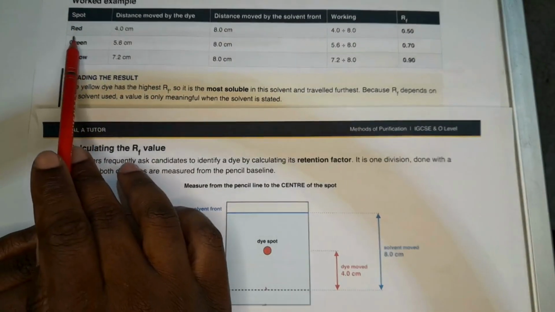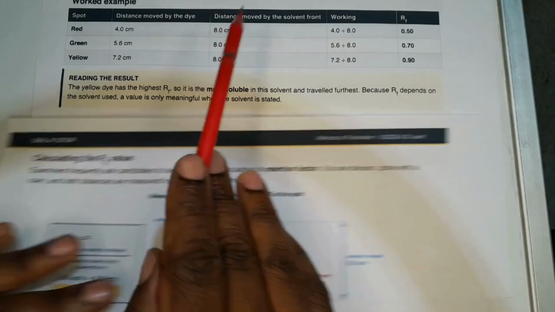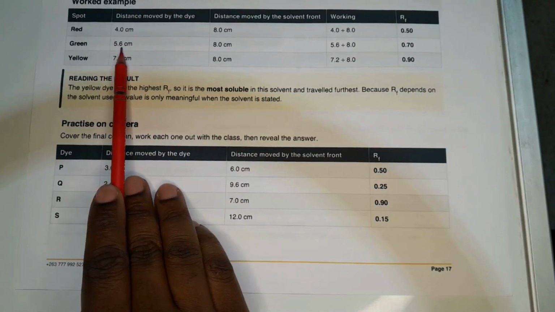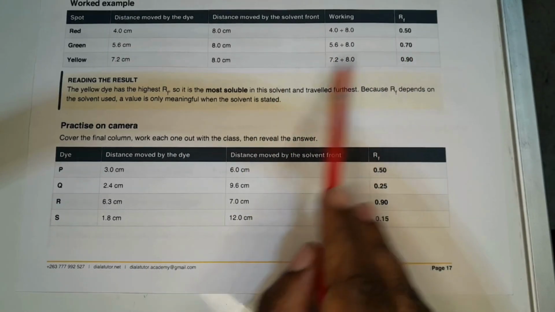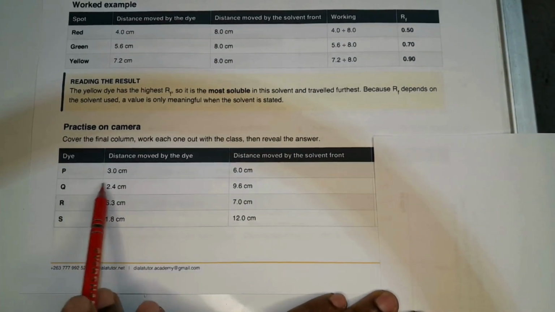Now it says that there is a worked example. Red moved 4 centimeters. The distance traveled was 8 centimeters. Therefore 4 divided by 8. The same applies here. We have 5.6 and then 8, and this is 0.7, and so the story then goes on and on. So maybe what I would have wanted you to do is to cover this, and then you get to practice on your own.